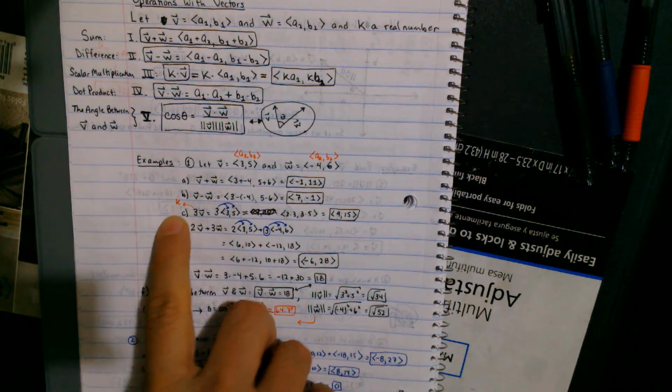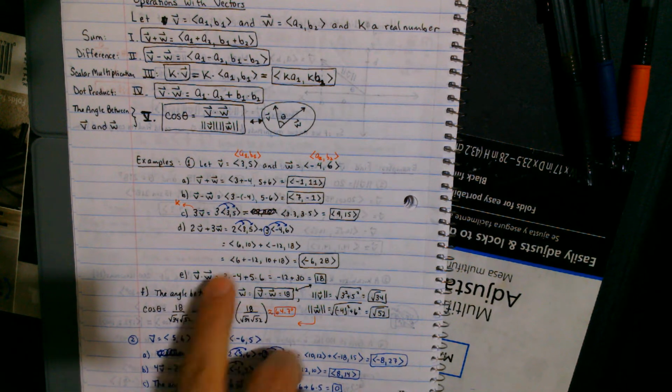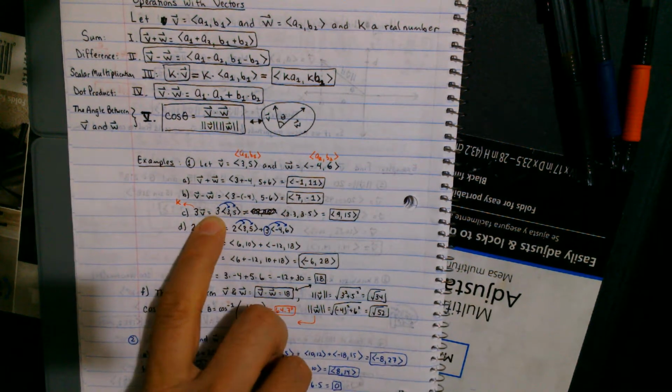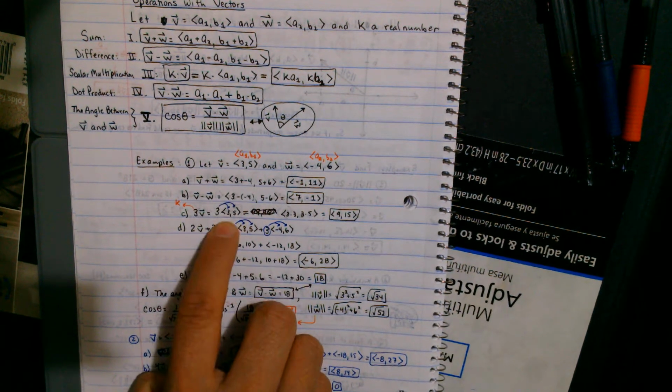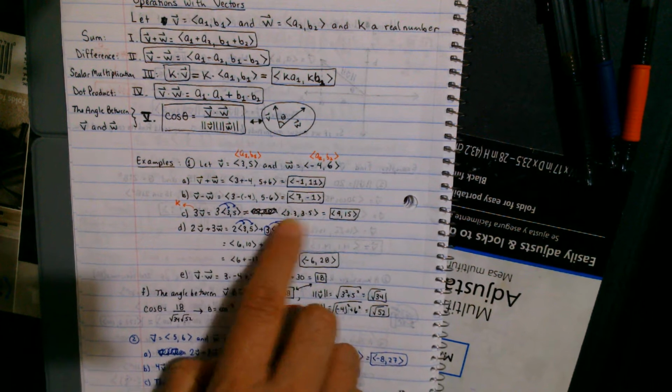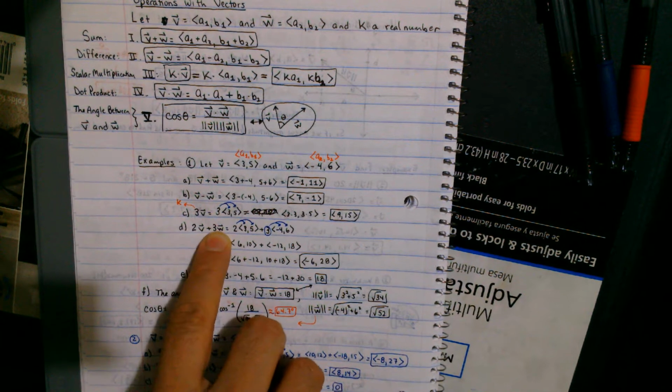This one, multiply by a scalar. This is like magnifying the force. So multiply each component in vector V by 3. So 3 times 3 is 9, 3 times 5 is 15. That's just 9, comma, 15, and that's it. That's all she wrote.